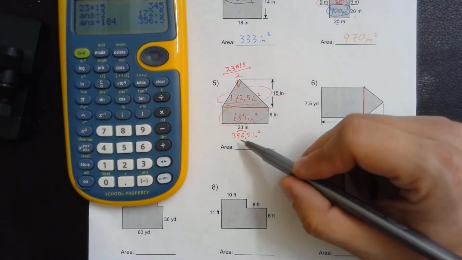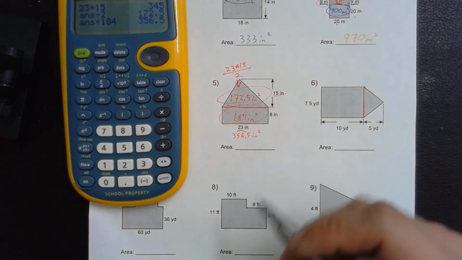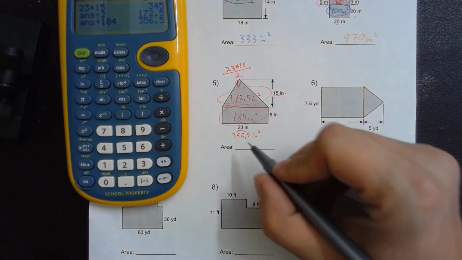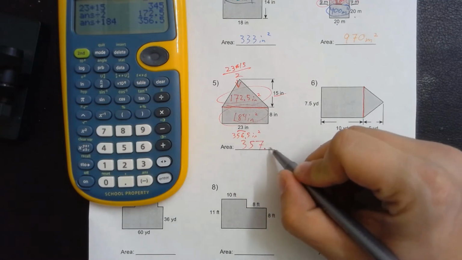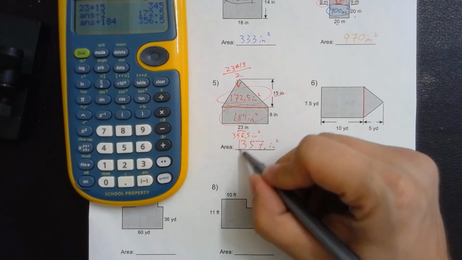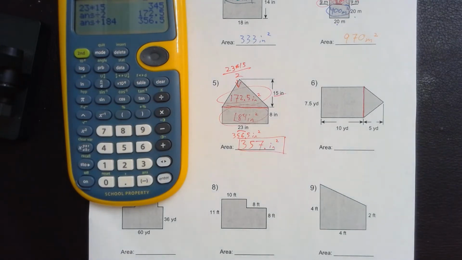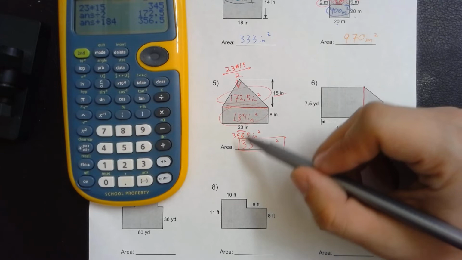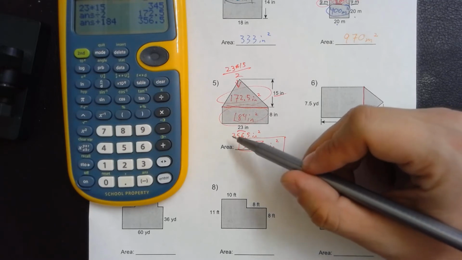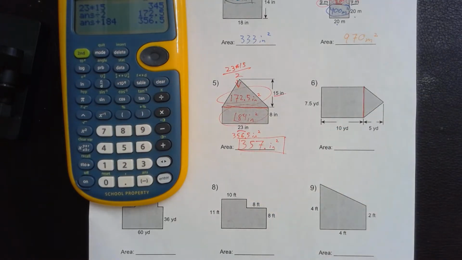So 356.5 is going to round up to get me 357 inches squared. That's what I have to do for number 5, because if it's 5 or more, we raise the score. This raises up to 357.